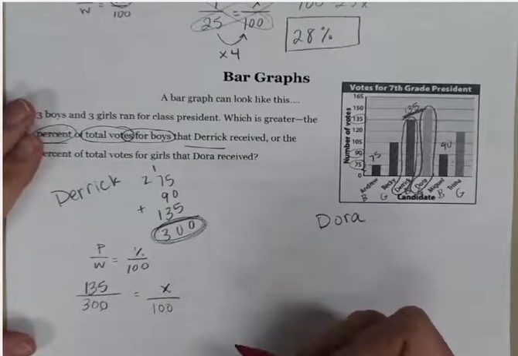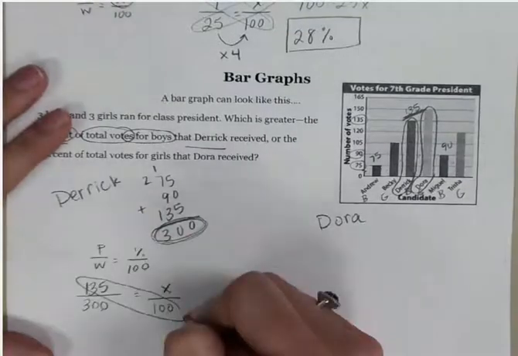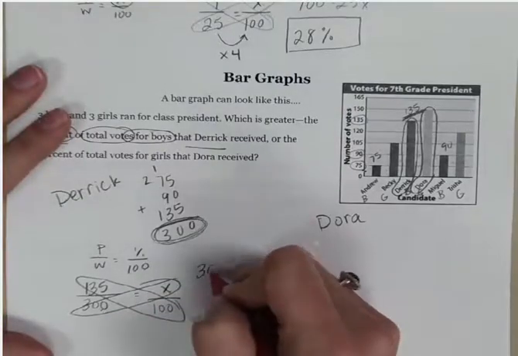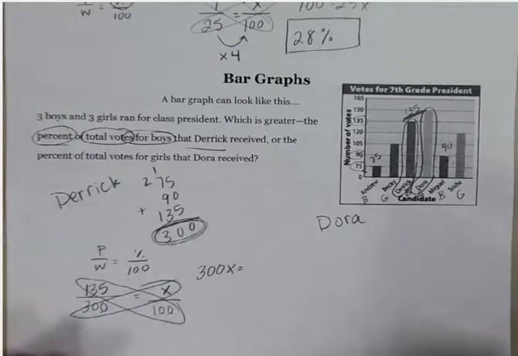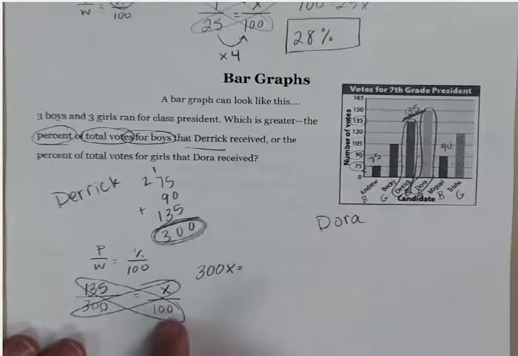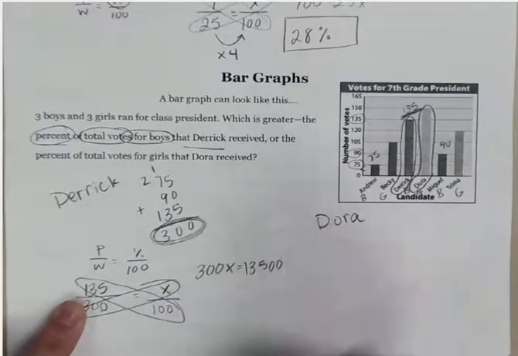So again, you can cross multiply and then divide by your coefficient. Why don't you pause after you cross multiply? 300 times x is 300x, which is equal to 135 times 100. If you can do mental math in your head real fast, think about it. You have 2 zeros, cover them up. 1 times 135 is 135, and add your 2 zeros back.